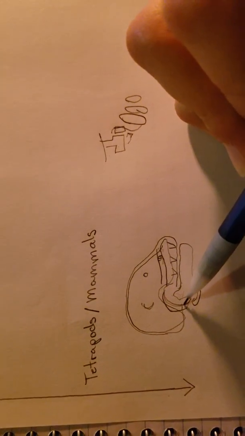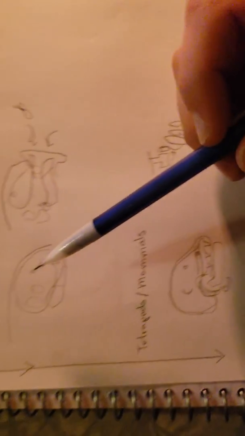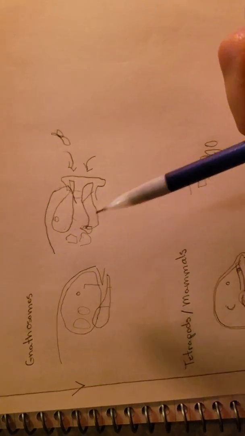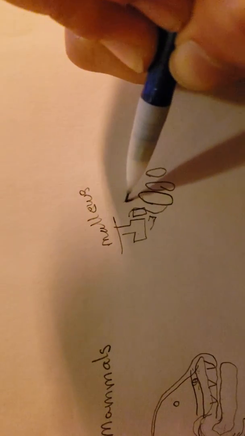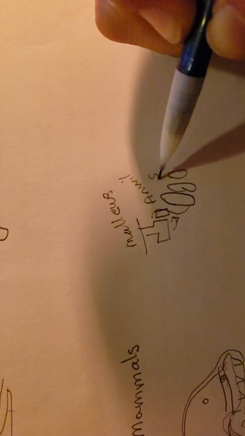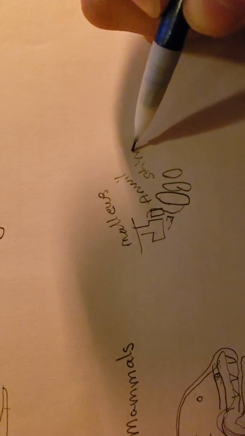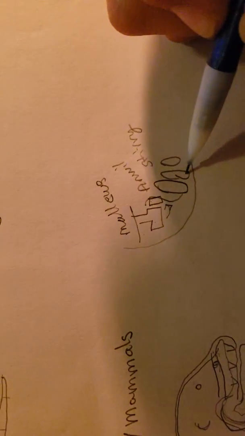The bottom part is attached by muscle, and since all these extra bones are no longer being used, it becomes the malleus, the anvil, and the stirrup, which are in the inner ear, and they increase the frequency range hearing of the tetrapods and the mammals.